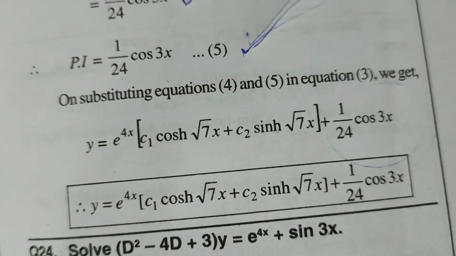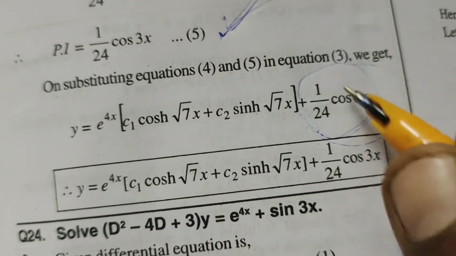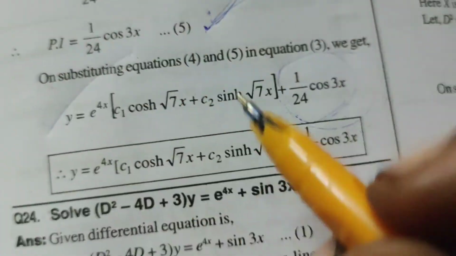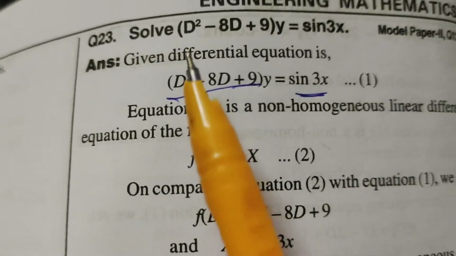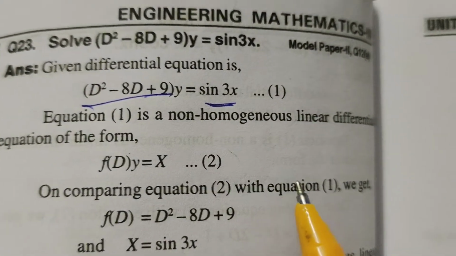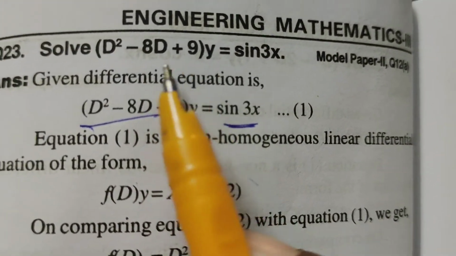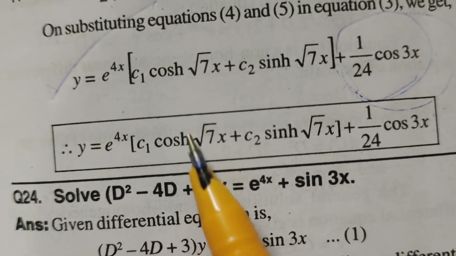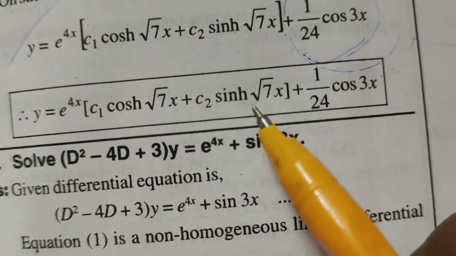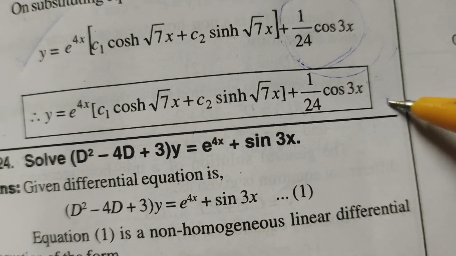This is equation number 5. Substituting the particular integral (1/24) cos 3x, this is the solution of the given problem, the non-homogeneous linear differential equation (D² − 8D + 9) y = sin 3x. The solution is y = e^(4x) (c1 cosh √7 x + c2 sinh √7 x) + (1/24) cos 3x. Okay, thank you.